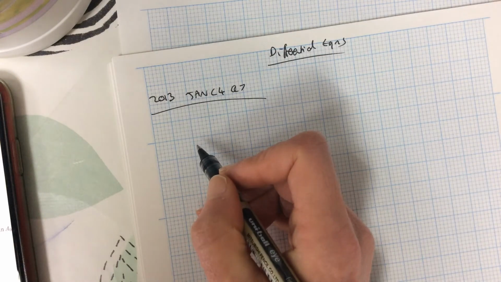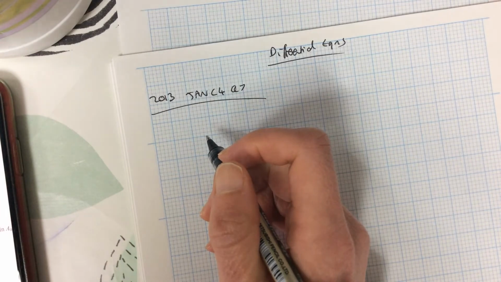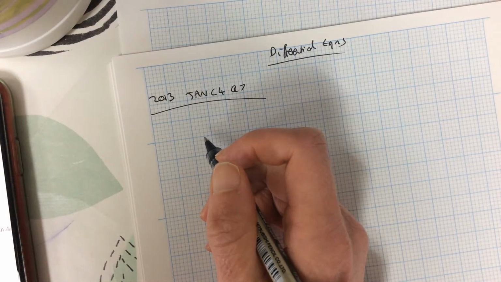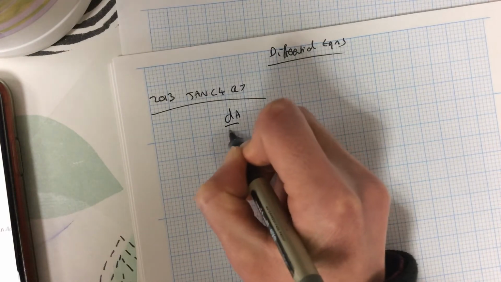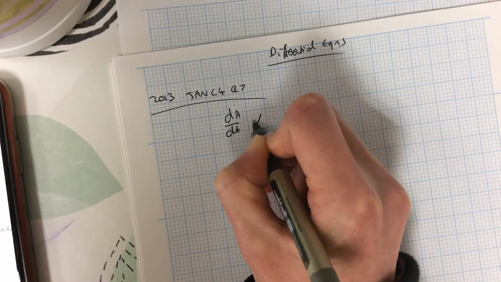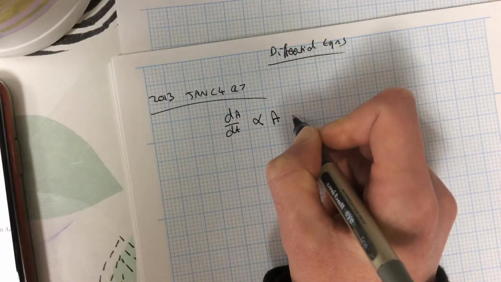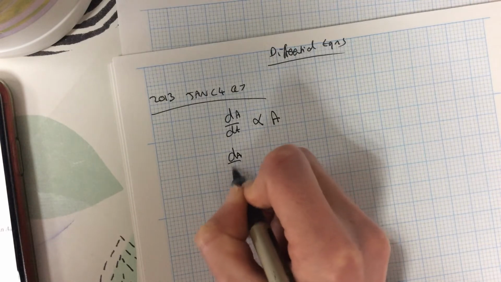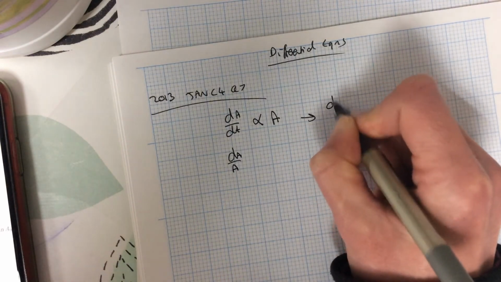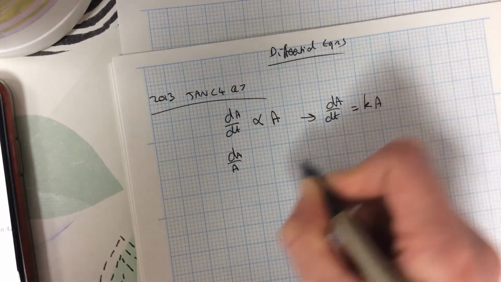Number 7, a radioactive isotope decays at a rate proportional to the amount present at time t years. So the amount is going down and it is proportional to the amount it was. It's quite complicated, to be fair. Let's separate the variables. Oh, sorry, I should have put in there dA over dt equals KA.